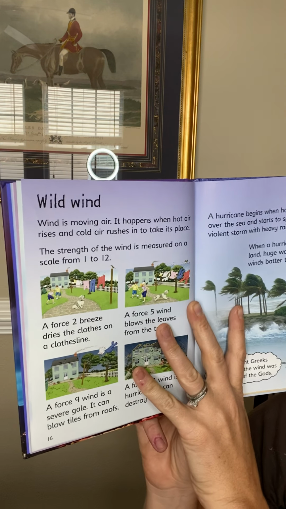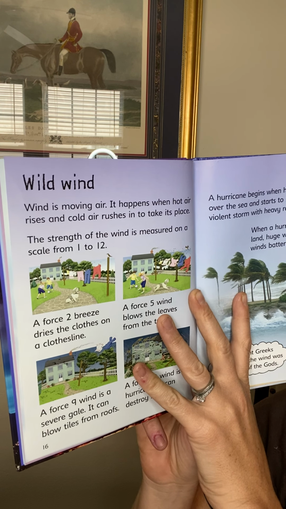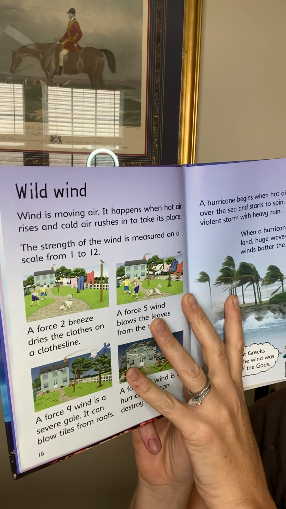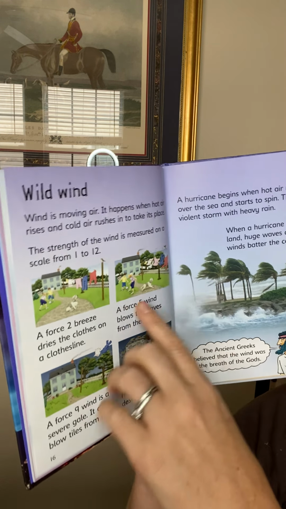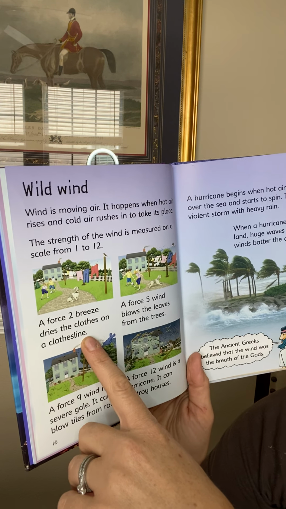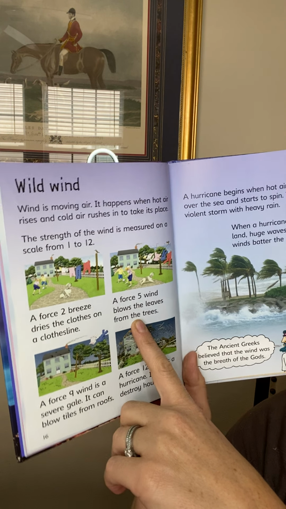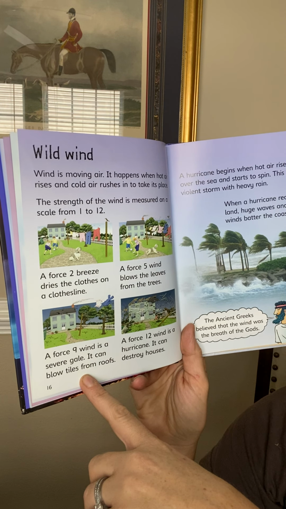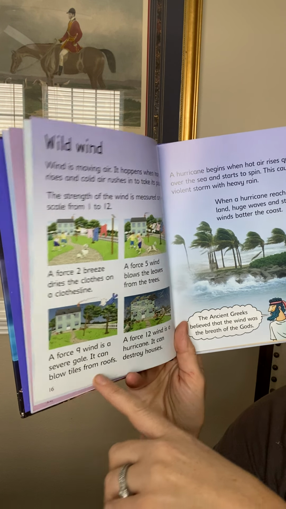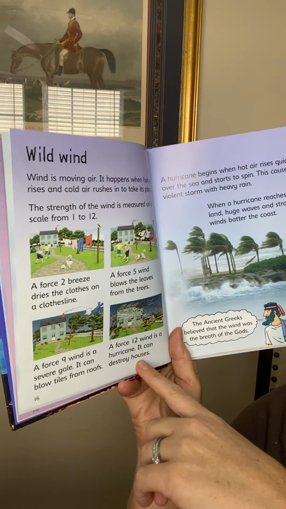Wild wind. Wind is moving air. It happens when hot air rises and cold air rushes in its place. The strength of the wind is measured on a scale from 1 to 12. A force 2 breeze dries the clothes on a clothesline. A force 5 wind blows the leaves from the trees. A force 9 wind is a severe gale. It can blow tiles from the roof. A force 12 wind is a hurricane, and it can destroy a house.